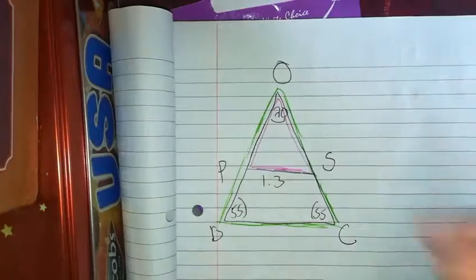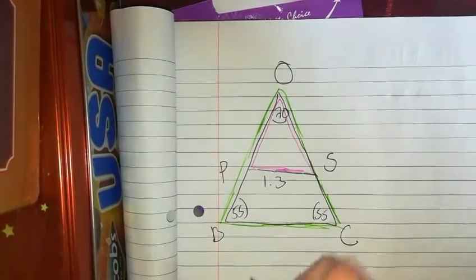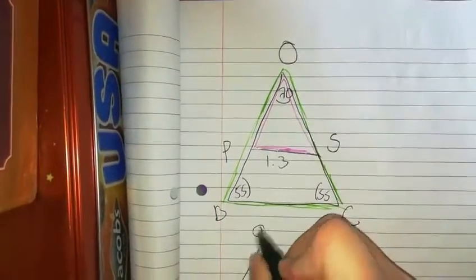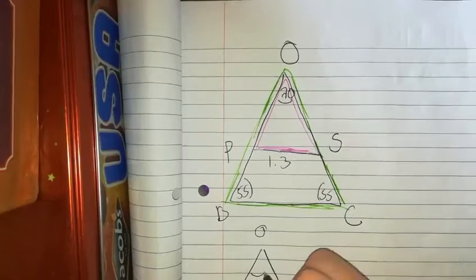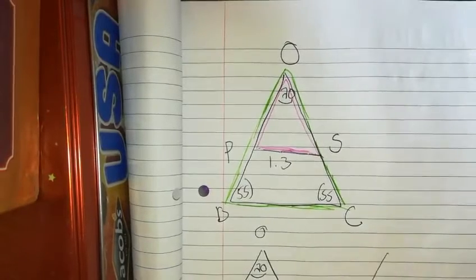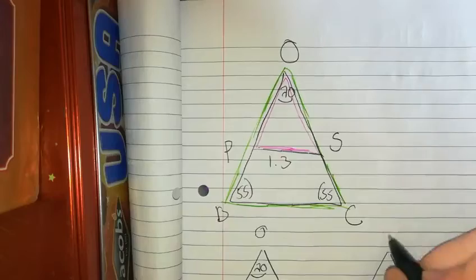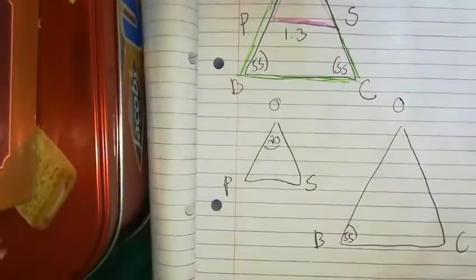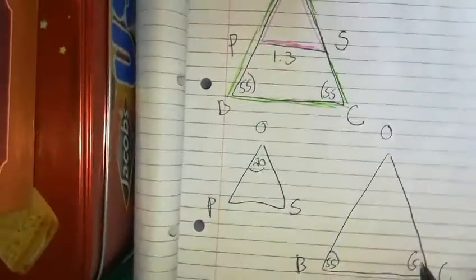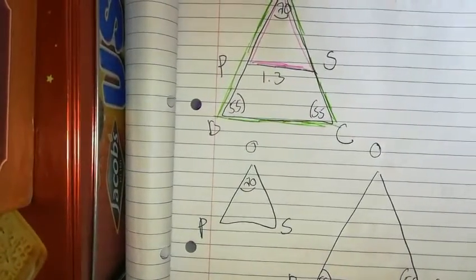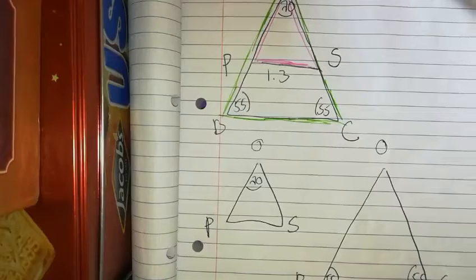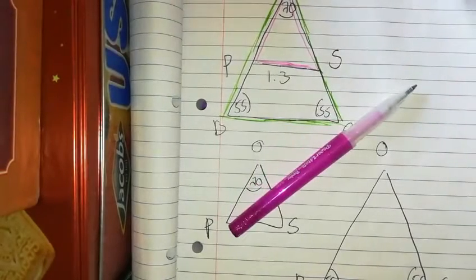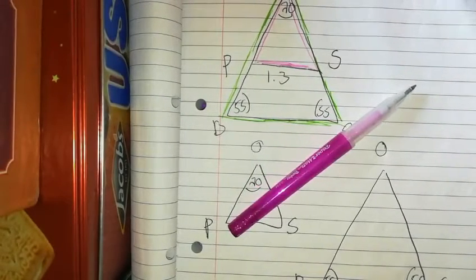But we have to consider them as individual triangles. So our smaller one, we can even draw them out, OPS, and then our bigger one is OBC. They're triangles in their own right. We were told that these triangles are similar triangles.